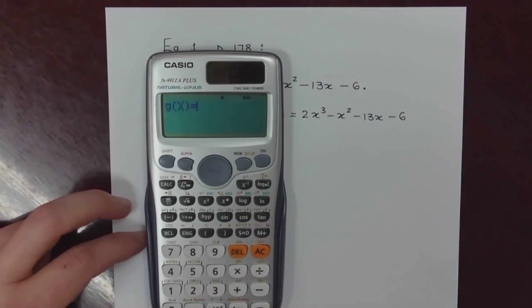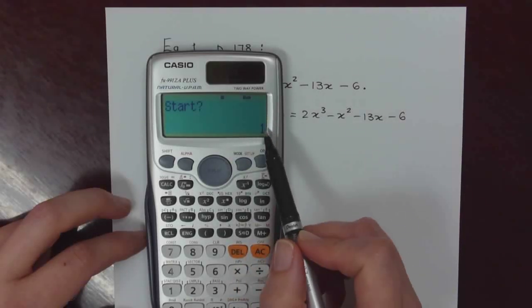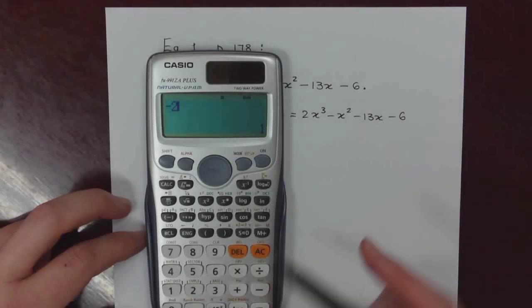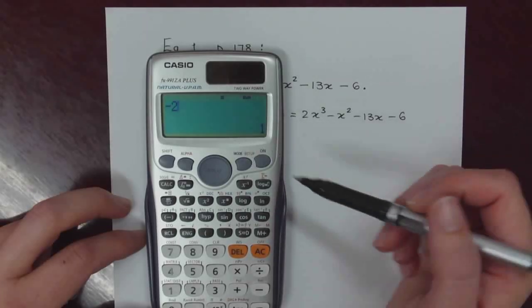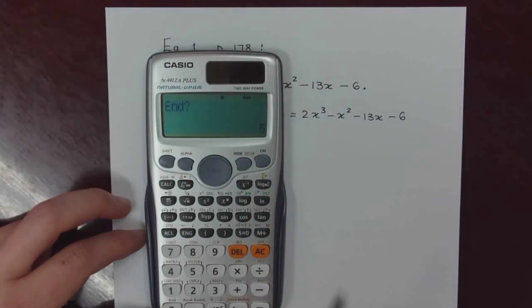So I've got that one. Now I'm going to leave g(x) blank. I'm just going to press enter again. I'm going to start at -2. You could have started way earlier. You could have gone from -5 to 5. I'm just going to check from -2 up until 2, and I'm going to step in ones.